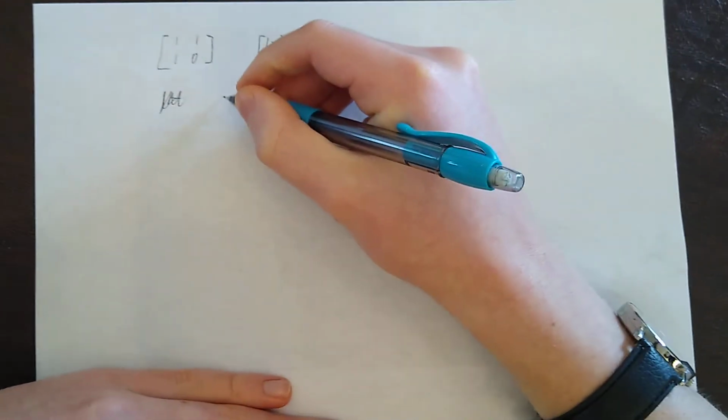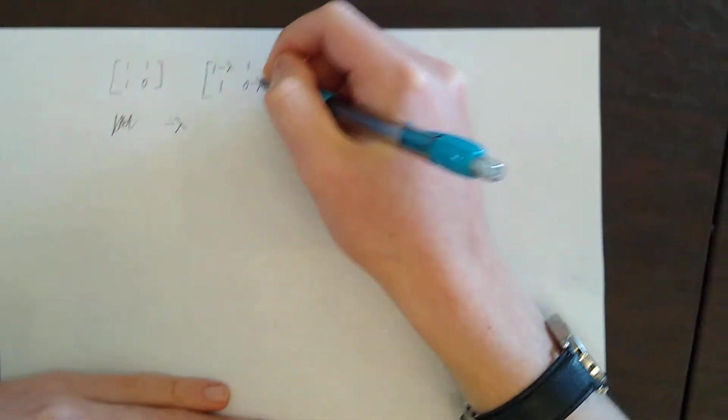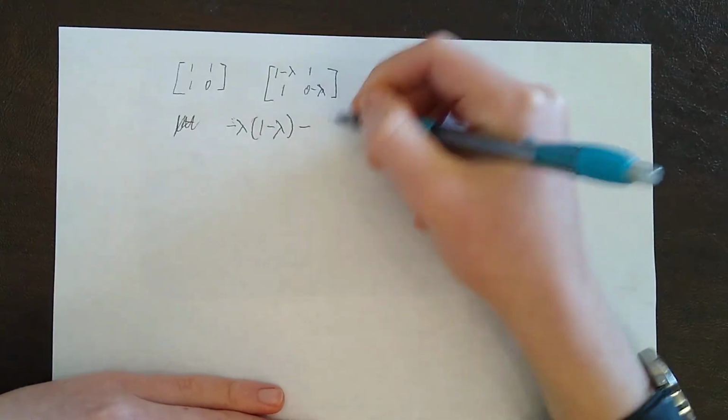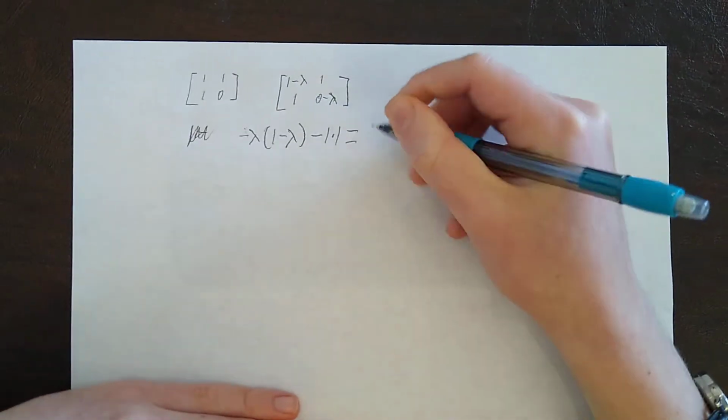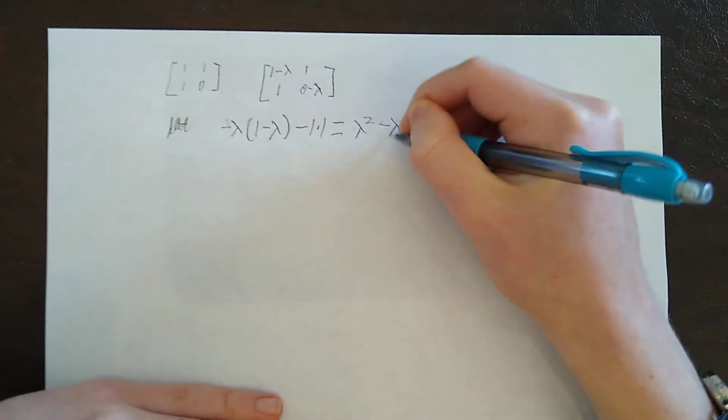To find the determinant, we just find that times this minus this times this. That would be equal to lambda squared minus lambda minus 1.